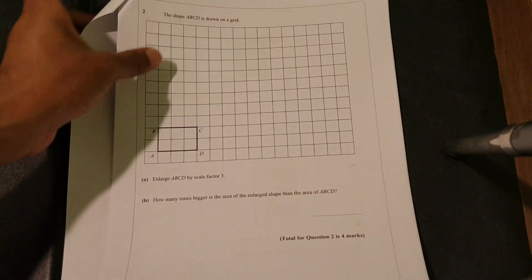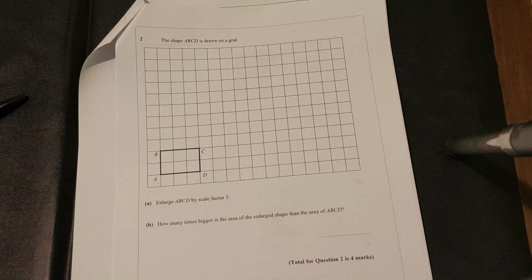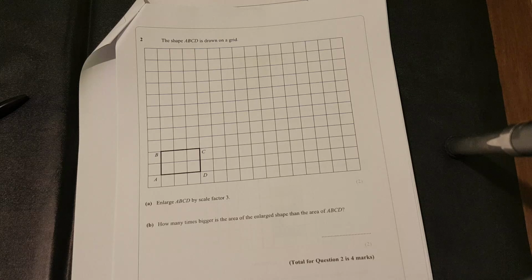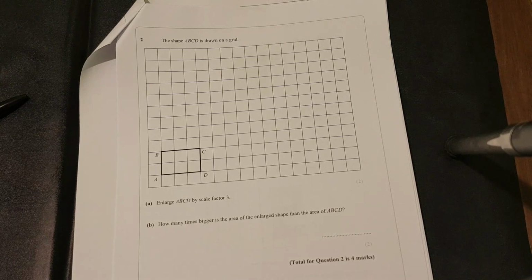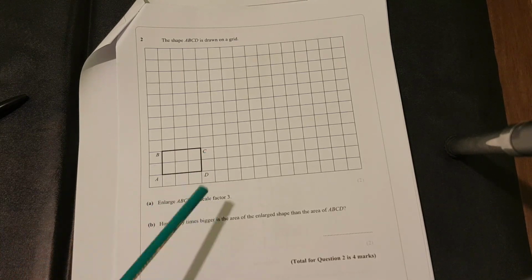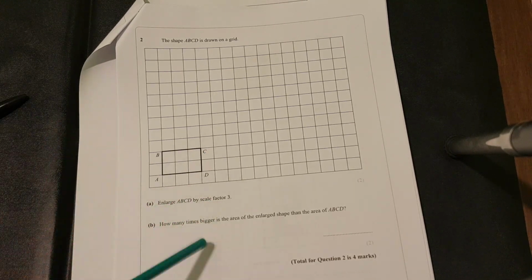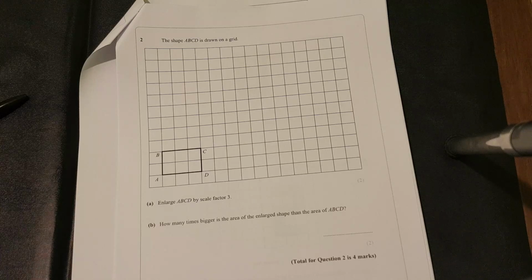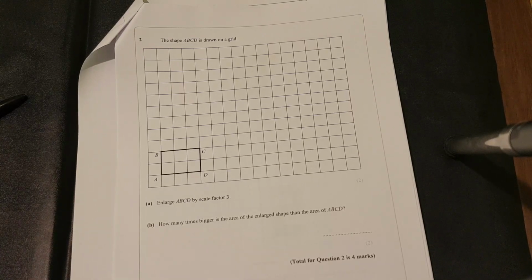The next question is an enlargement question. It says the shape ABCD is drawn on a grid, and that's a rectangle ABCD over there. Enlarge ABCD by the scale factor 3. Now, in an enlargement question, they've given us the scale factor, which is 3. So I'm going to multiply all the sides by 3, and that's going to give me my new shape. But because there is no center of enlargement, that shape can be anywhere.